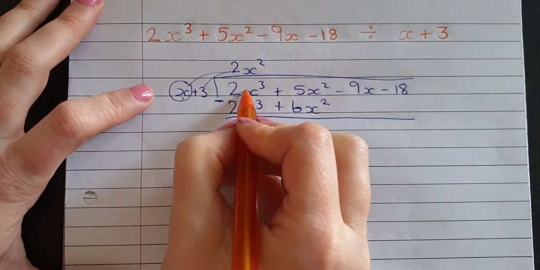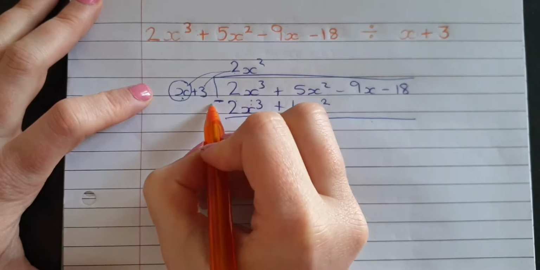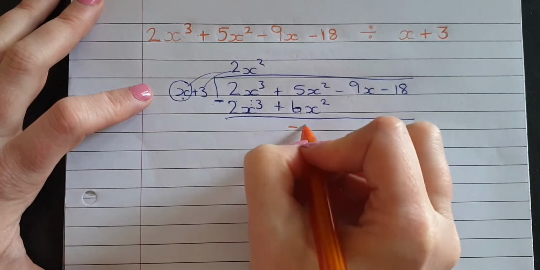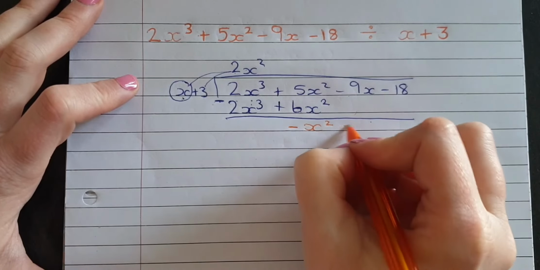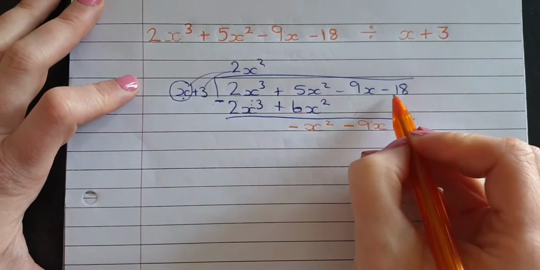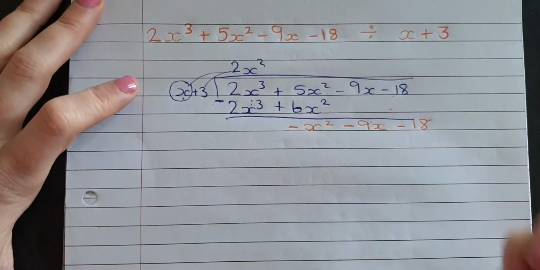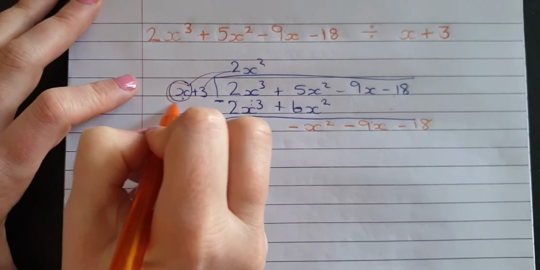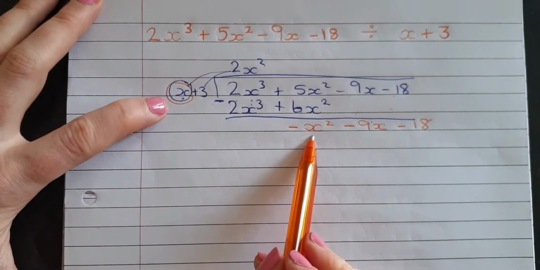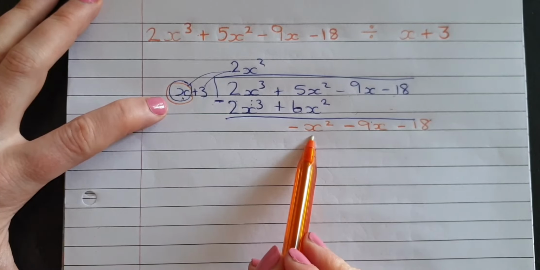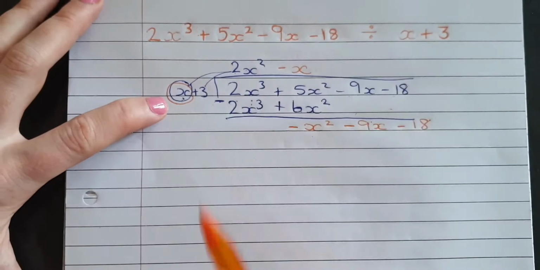So what I'm left with, this should disappear if you've done it right, which it does. 5x squared take away 6x squared is minus x squared. Minus 9x take away nothing, minus 9x. Minus 18 take away nothing, minus 18. Right, so now I'm looking at the x again. What do I times x by so that I get this answer, minus x squared? And hopefully we can see that is minus x.